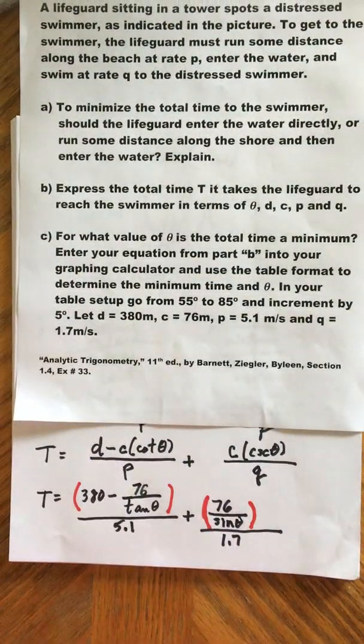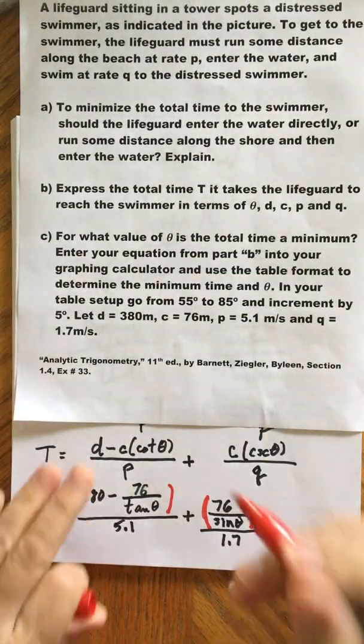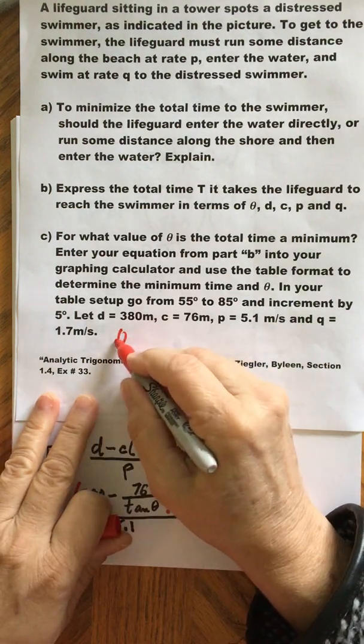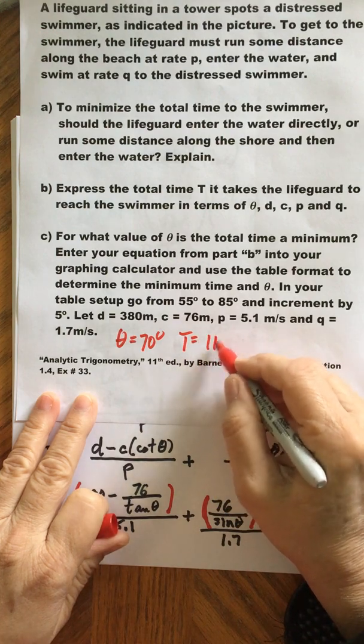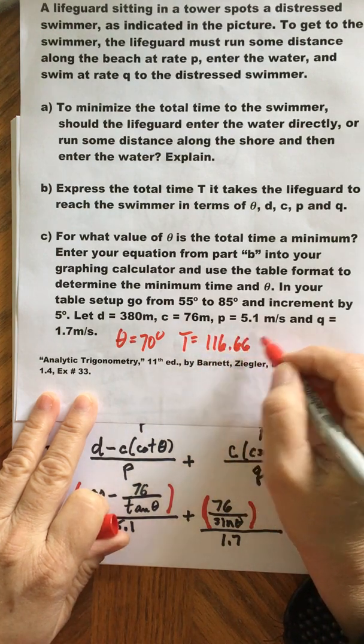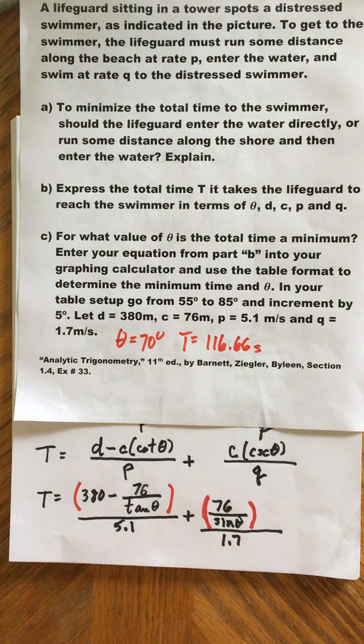Right? So I would say here, theta is 70 degrees. Time is 116.66 seconds, right? Just double check that.